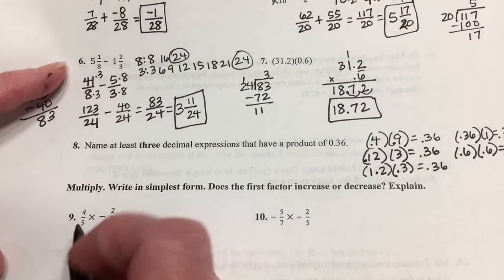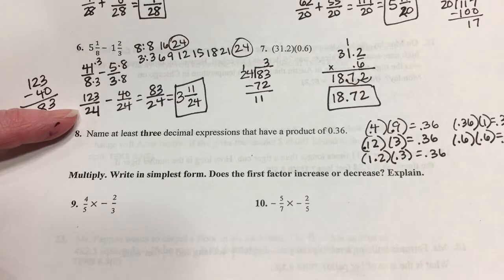Number 9. On these, 9, 10, and 11, we're multiplying and writing in simplest form.